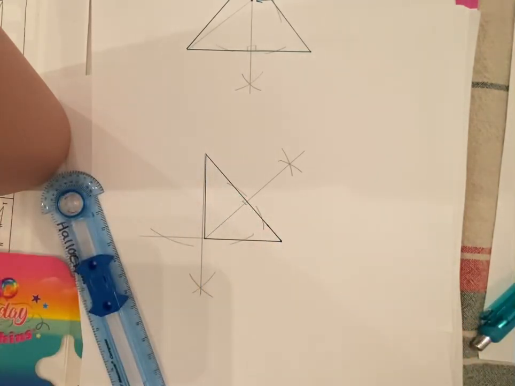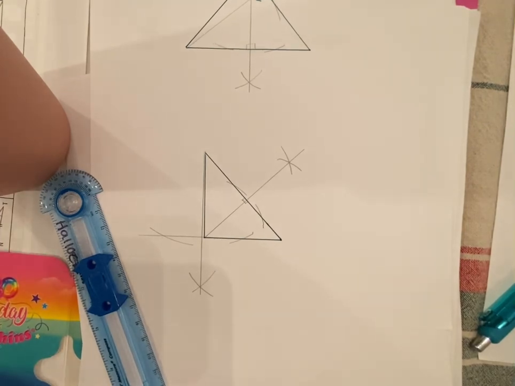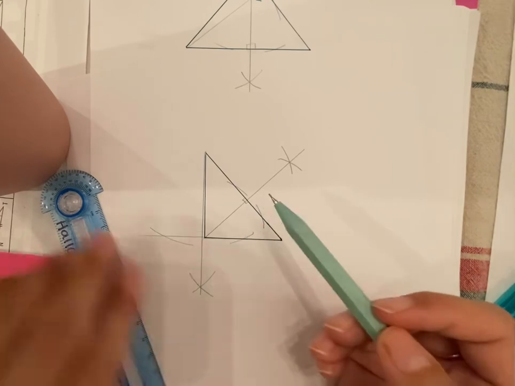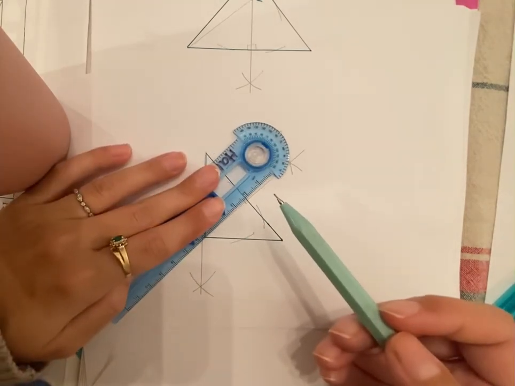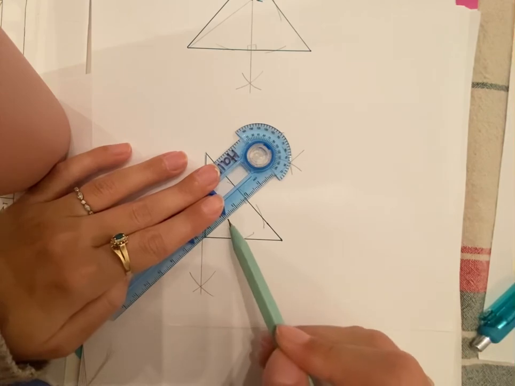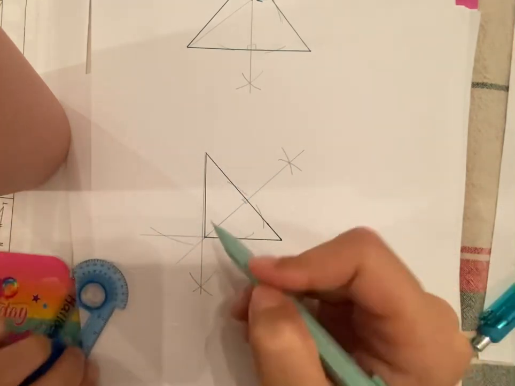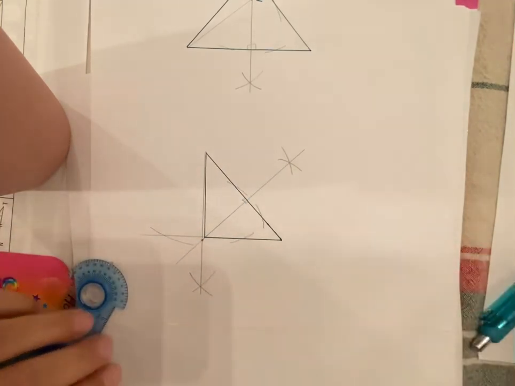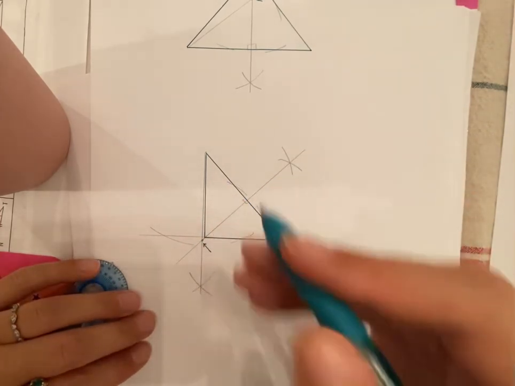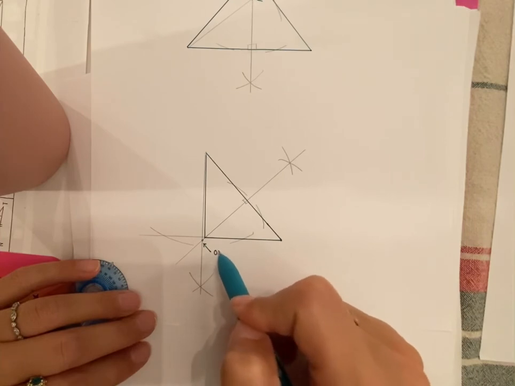I didn't measure mine, so mine's slightly off, as you can tell. And this also tells me that I need to extend this because I want to know where these altitudes cross paths. So mine is not perfectly right, but I also don't have a protractor at home. This is called the orthocenter.